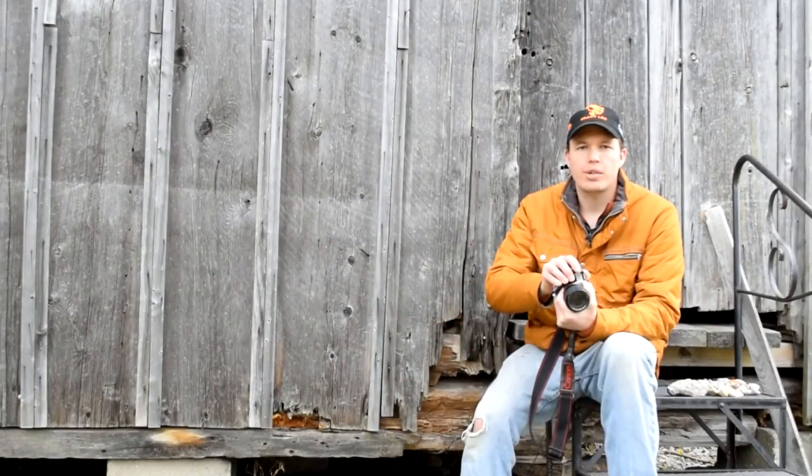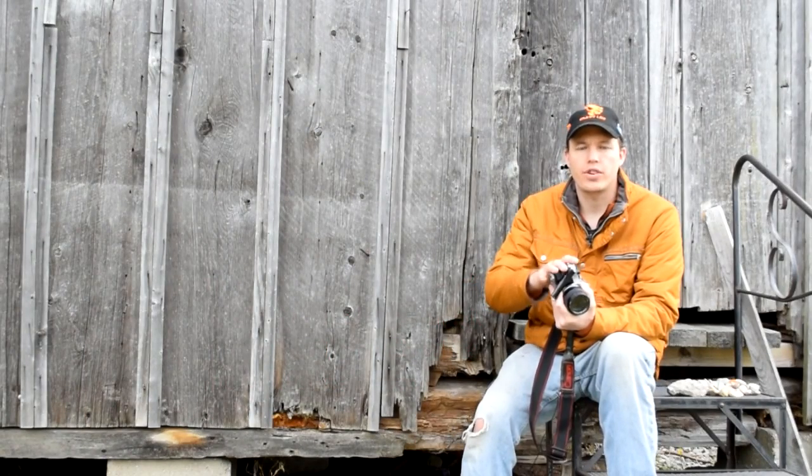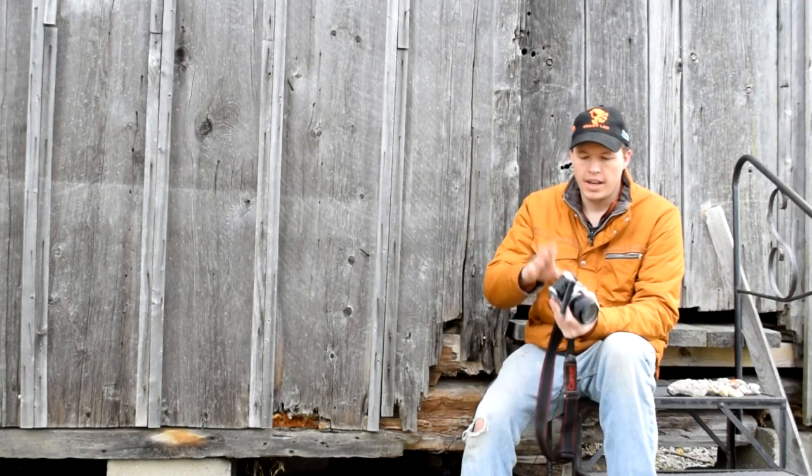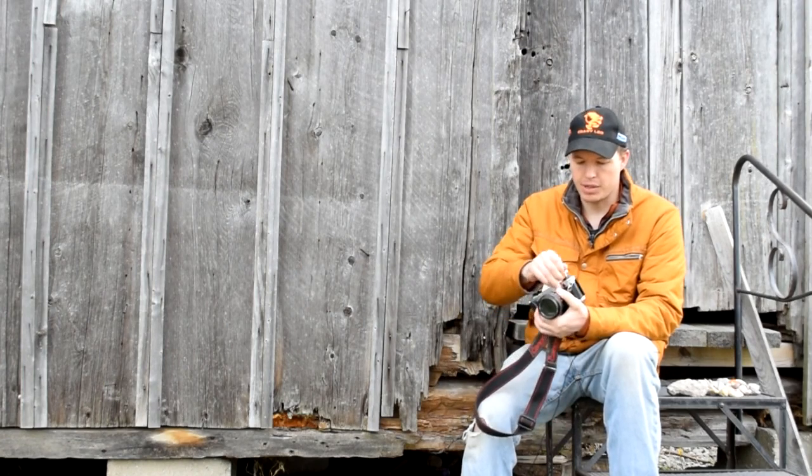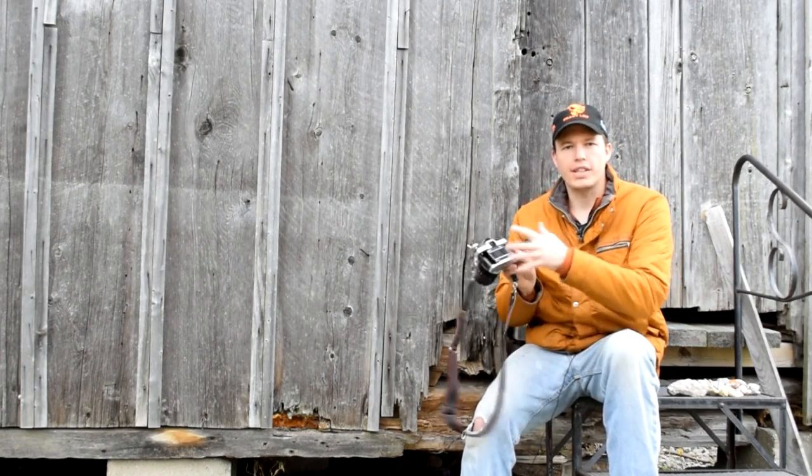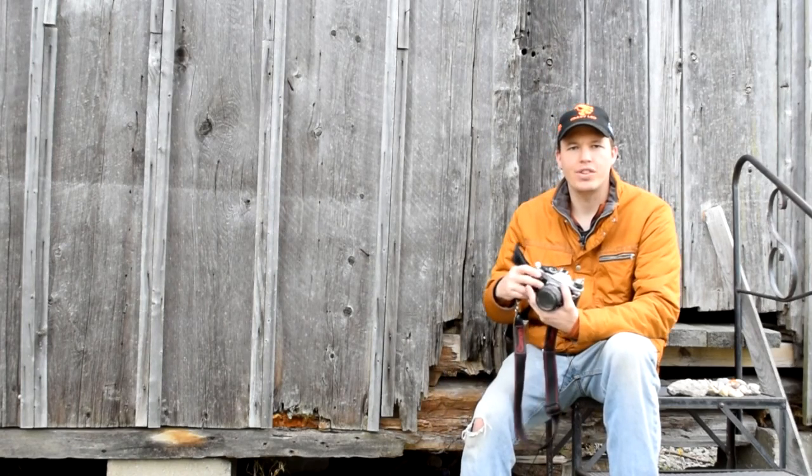Now I have this old camera here, so I can actually show you what the shutter speed looks like in the camera. It's nice because you can pop open these old cameras and you can actually watch the mechanisms work. You can't really do that so well with the digital.